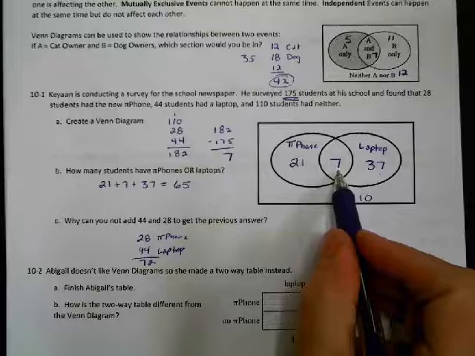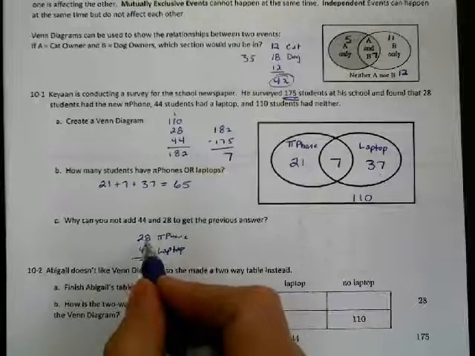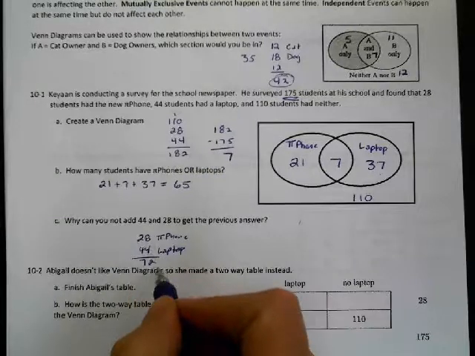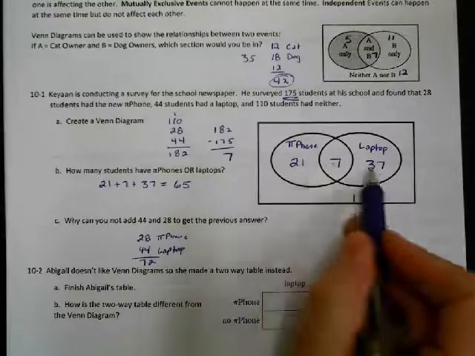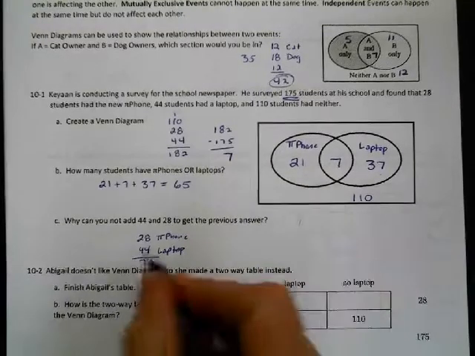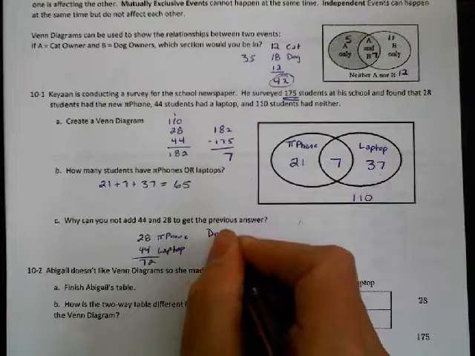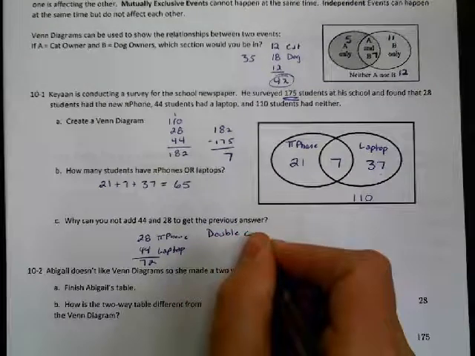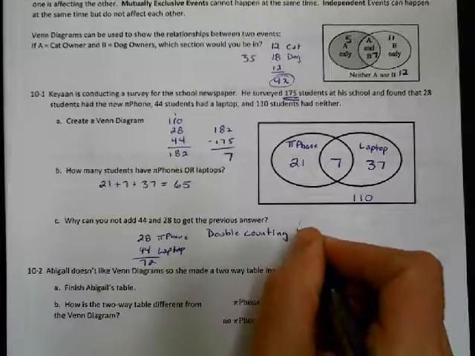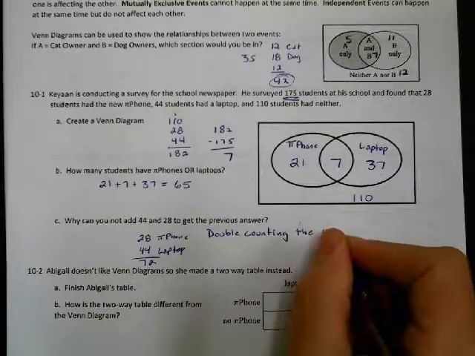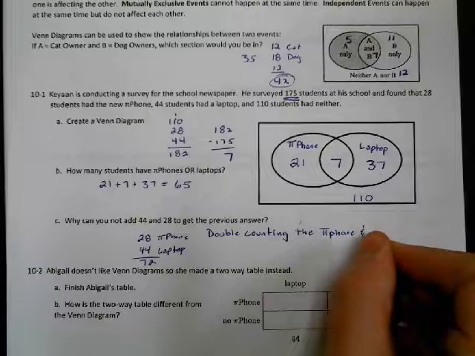So we can't double count, which you could just take 28 and 44 and subtract the double count, subtract the and, or just add up these 3 numbers together. So we can't just add those 2 numbers because we would double count the PiPhone and laptop owners.